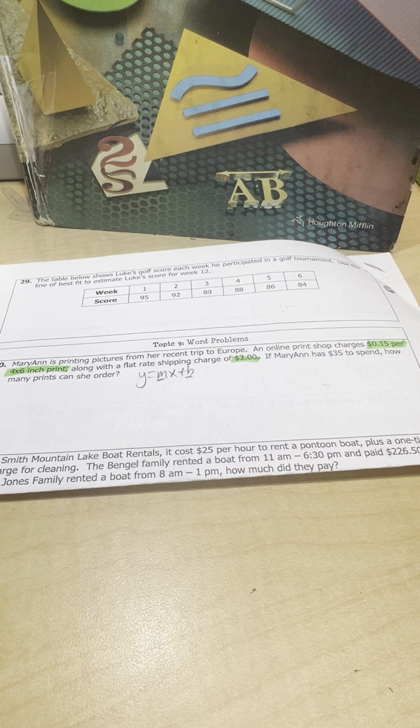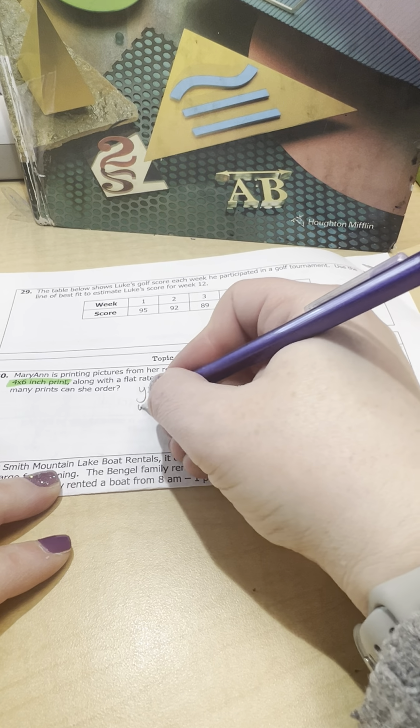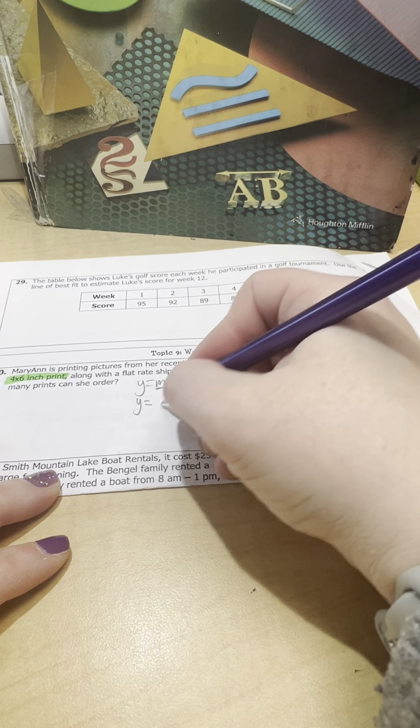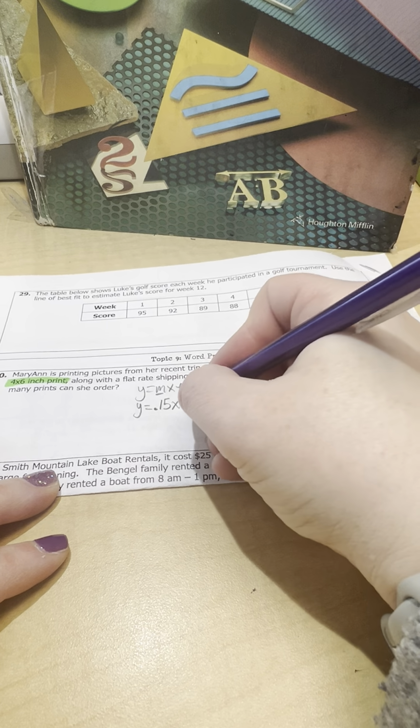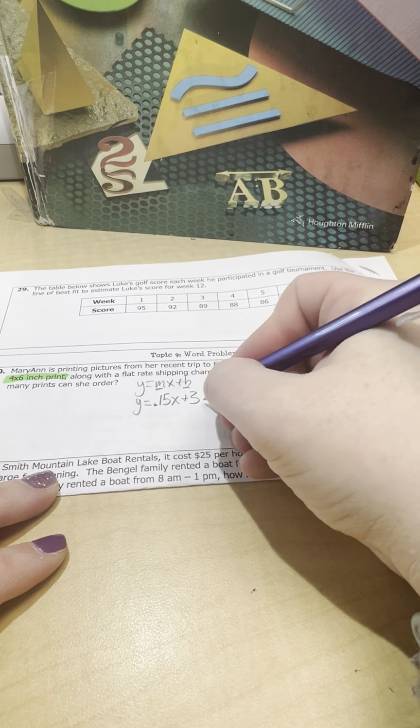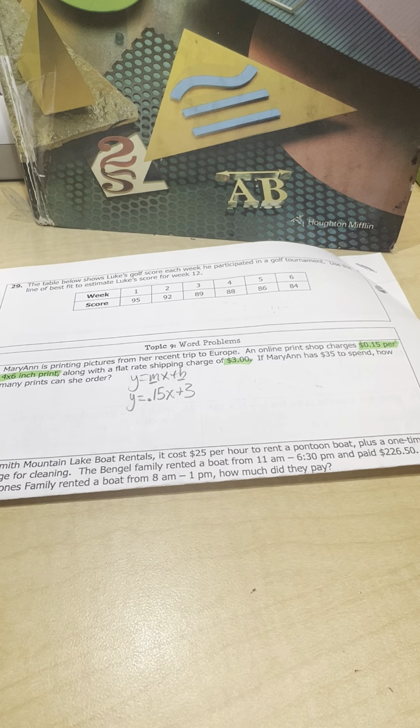No matter how many prints I get, I have to pay this $3 shipping charge, and then I'm going to add on to that 15 cents for each print. So when I put it all together, I've got 15 cents per picture plus a $3 charge. There's my equation. That's it.